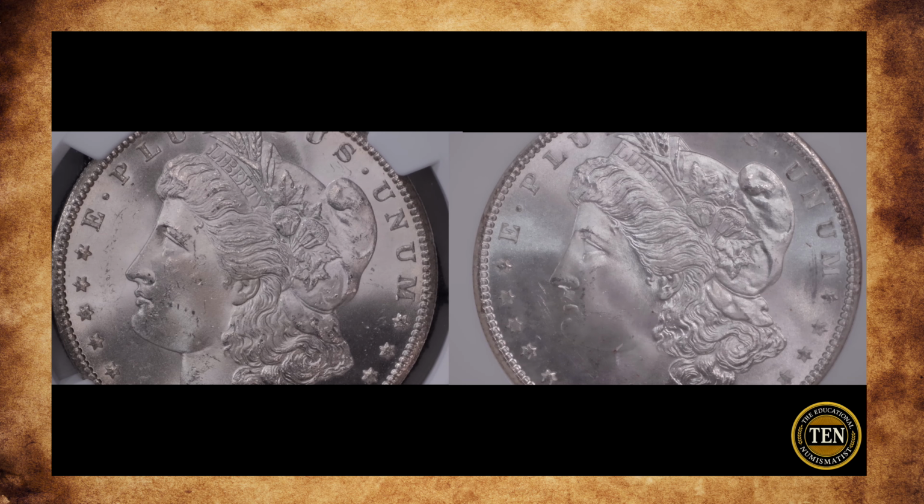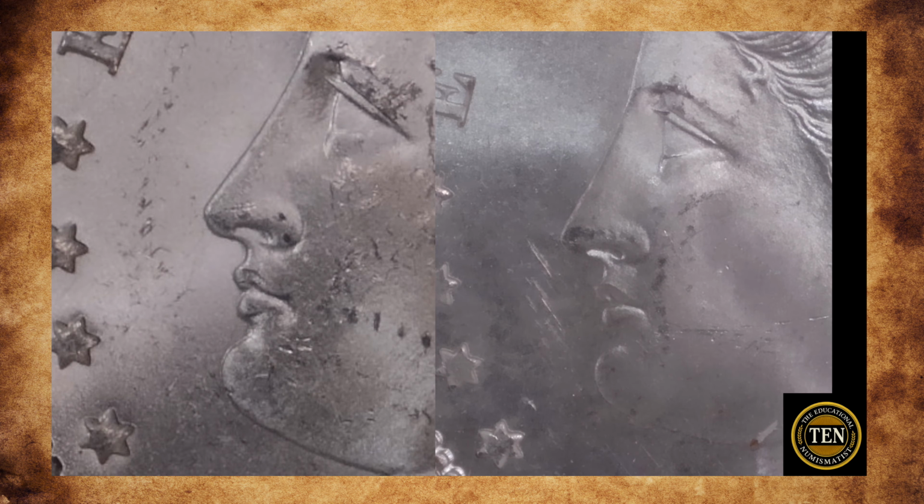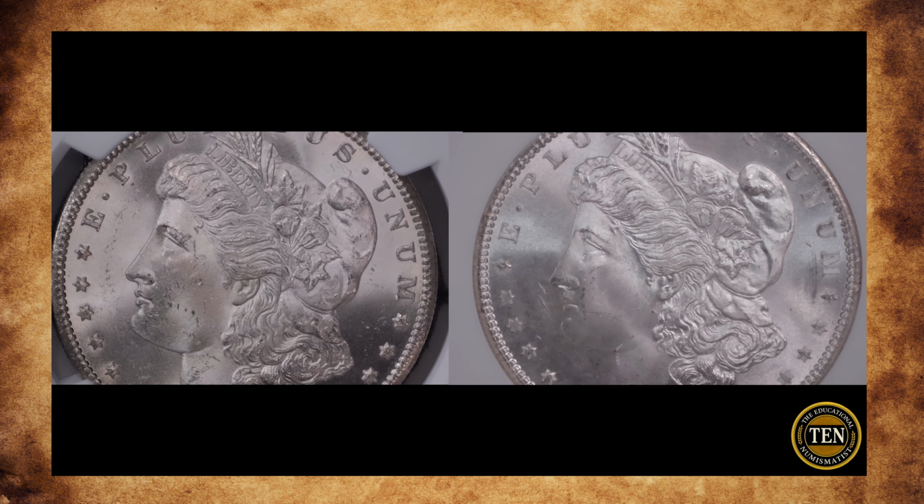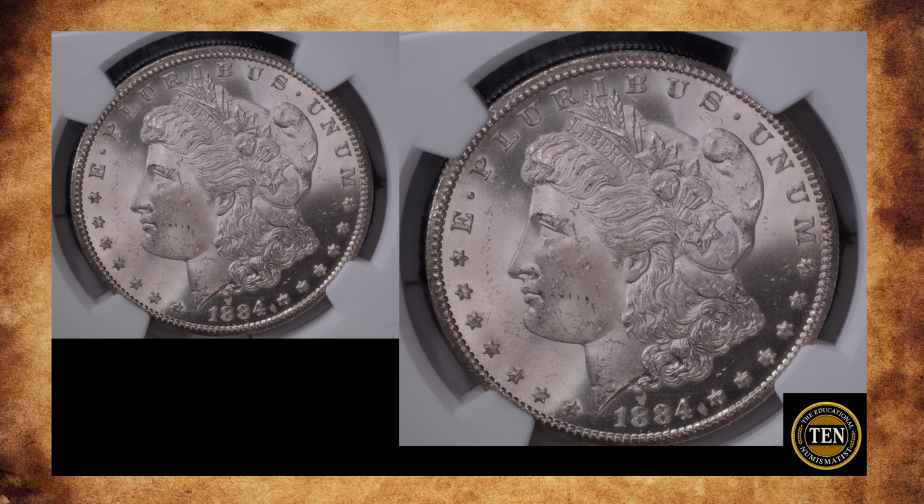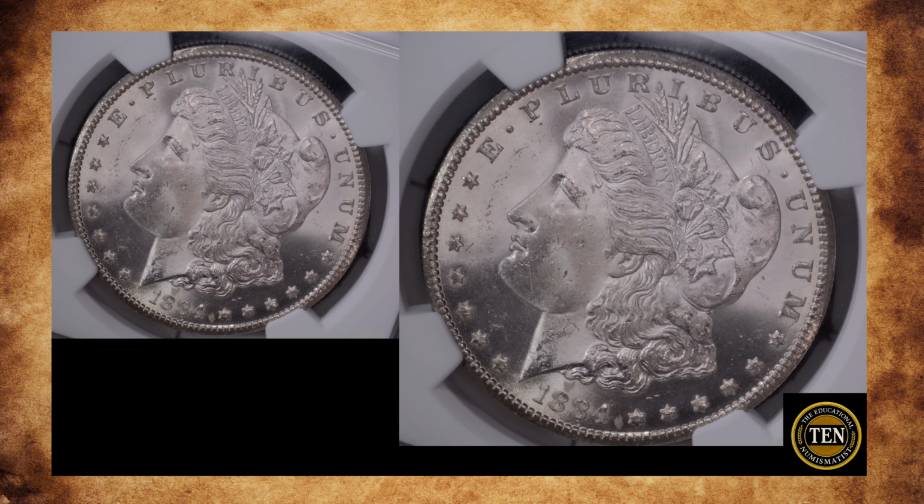These two coins look almost identical at first glance. Same luster, similar general surface activity. Nothing obviously separating them. One's an MS64, the other is a 65, and many collectors would stop right here. The difference probably isn't what you think.